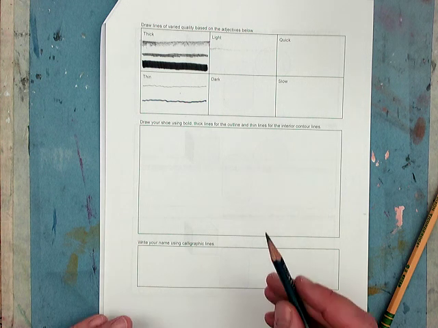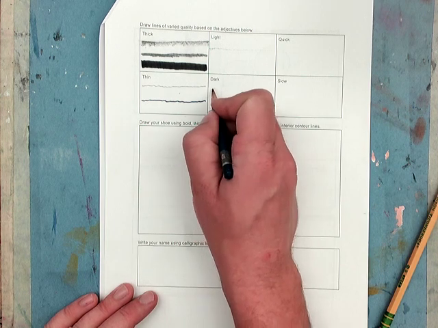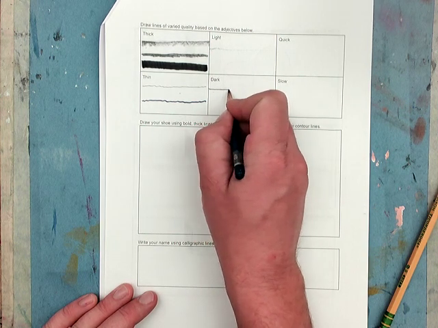So we'll skip that. And then for my dark one, that's just the opposite. I want to get right up onto the tip, and I want to apply as much pressure as is reasonable without going through the paper.